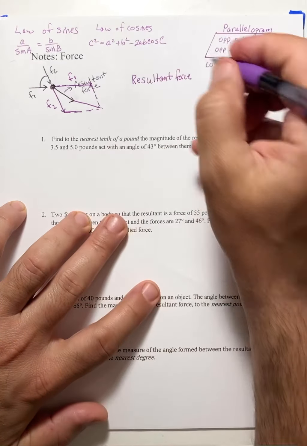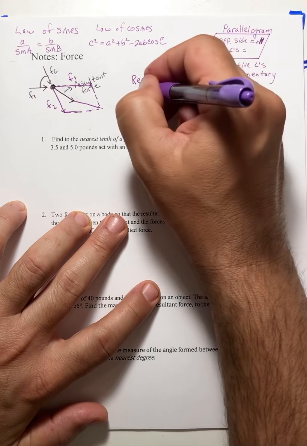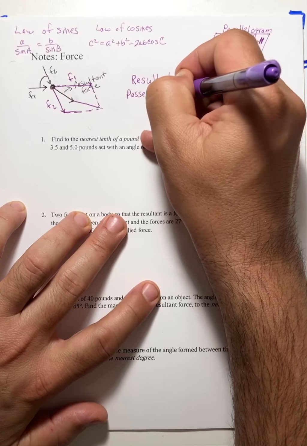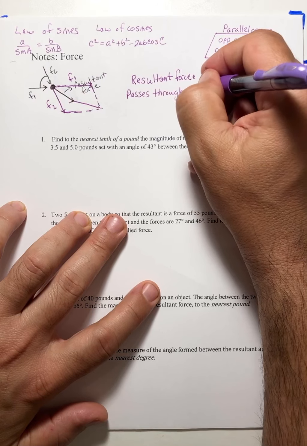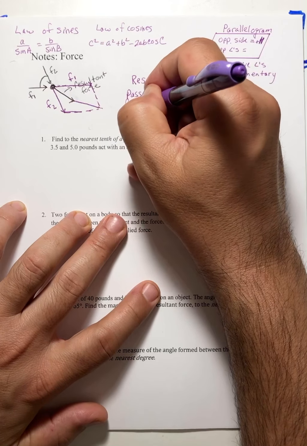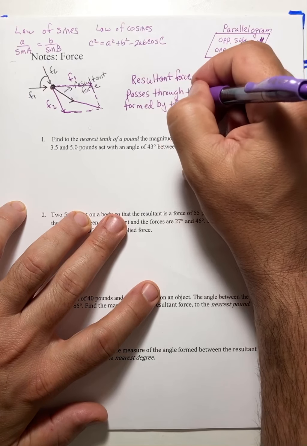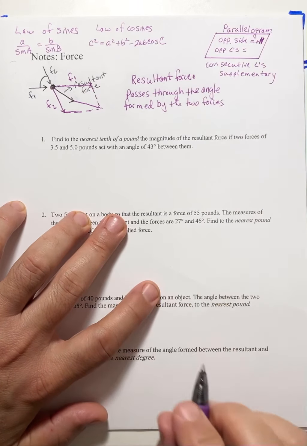So a resultant force passes through the angle formed by the two forces. Okay?